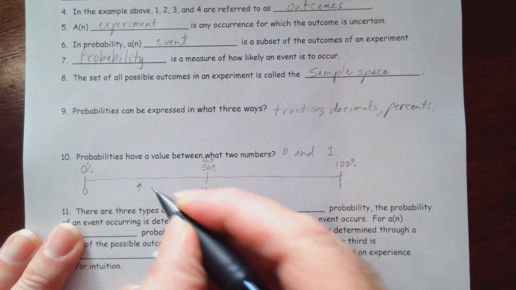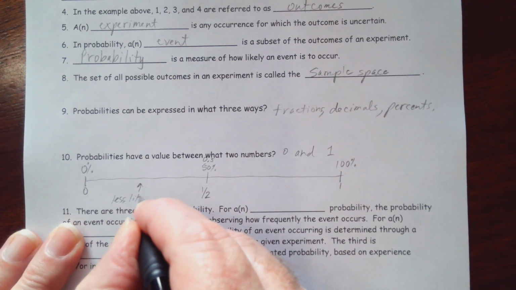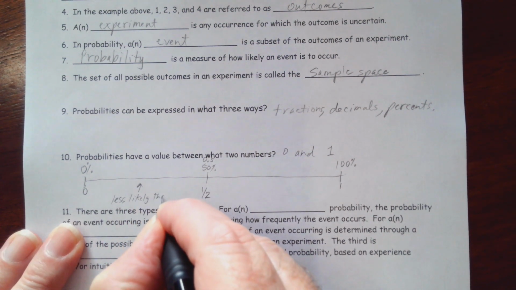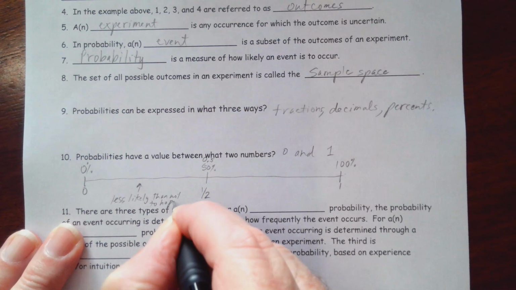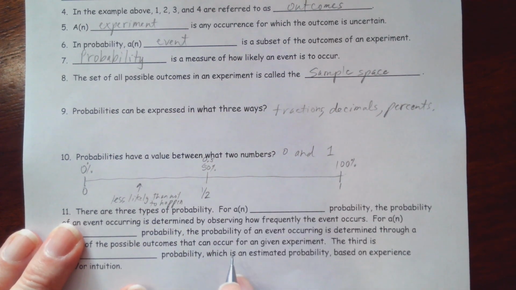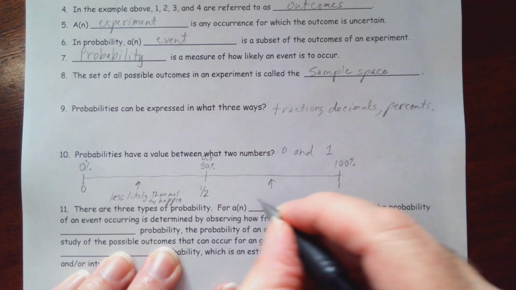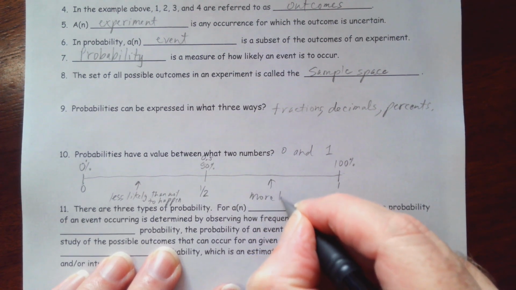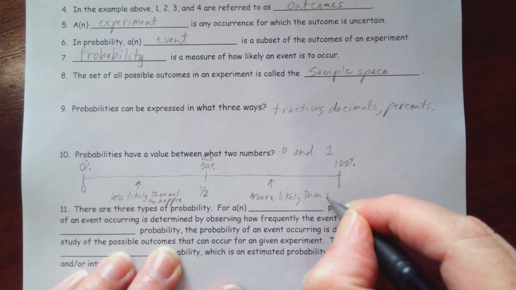Anything in here is considered less likely than not to happen. Over here, you have things that are more likely than not to happen.